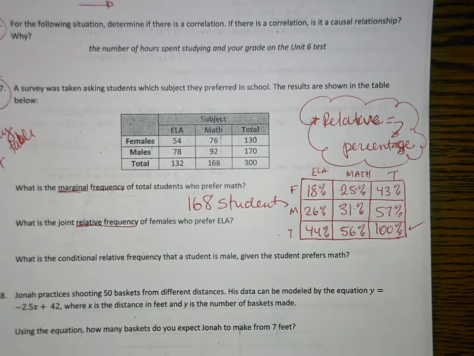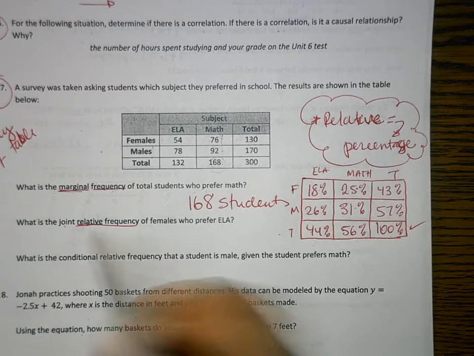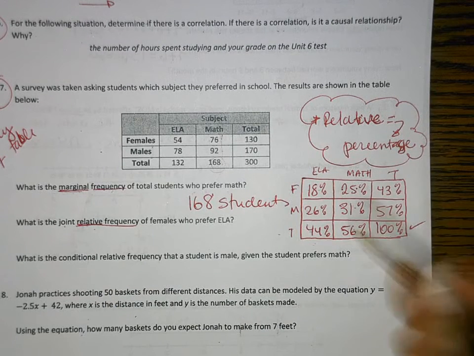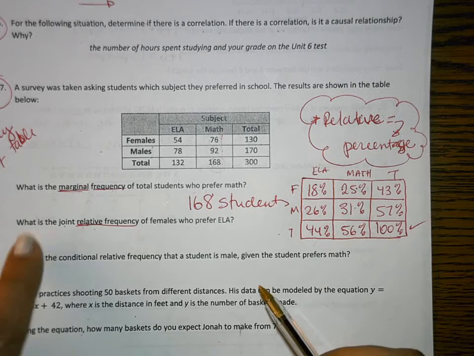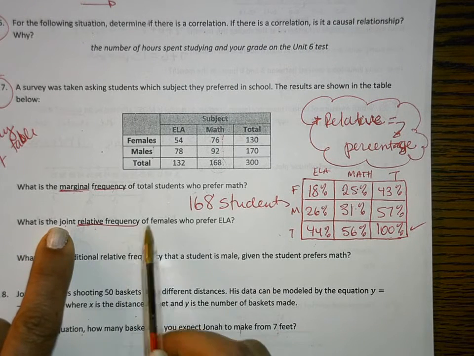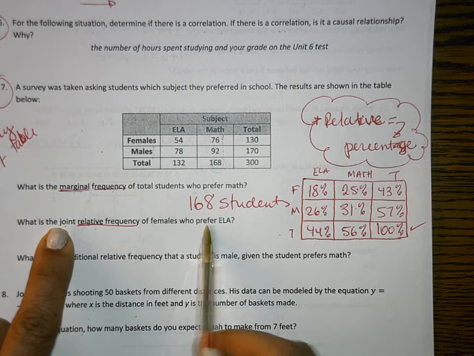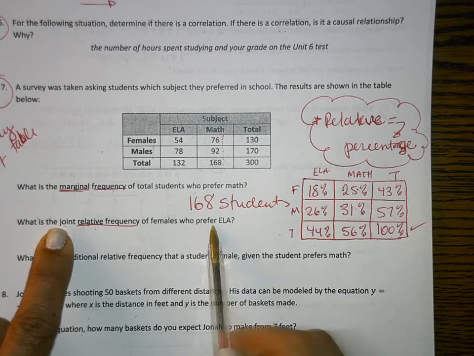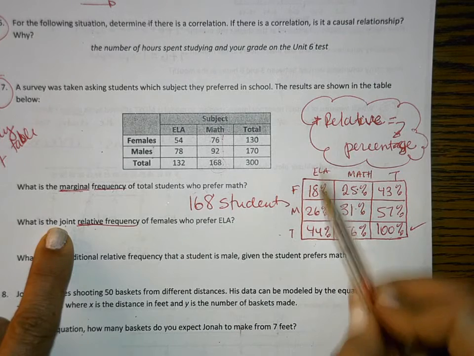Now that I have a relative, which means percentage, I can take my answers from the percentage table. It says, what is the joint percentage frequency of females who prefer English ELA? Okay, so female and ELA. Female and ELA is 18%.